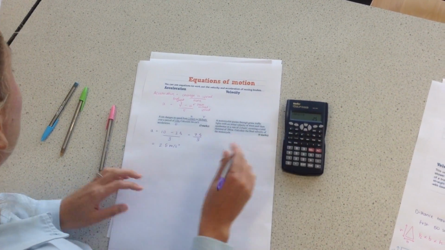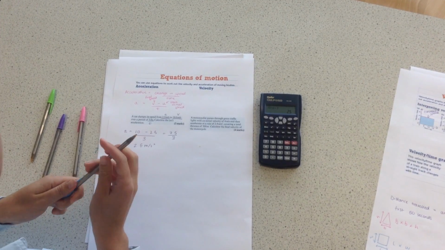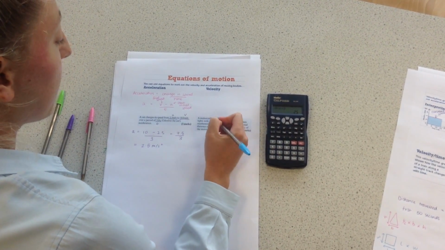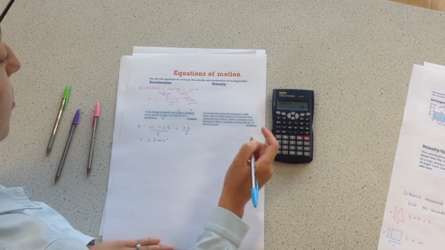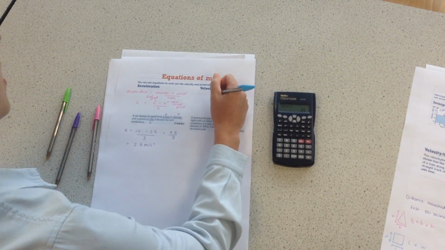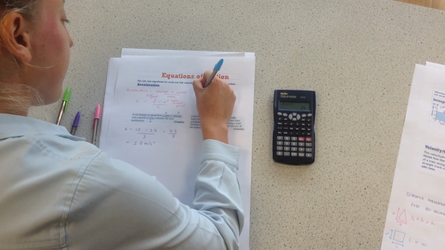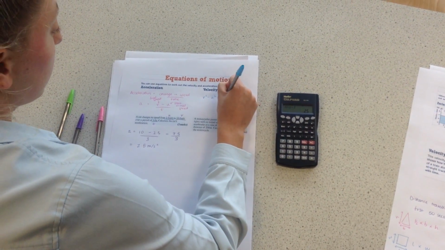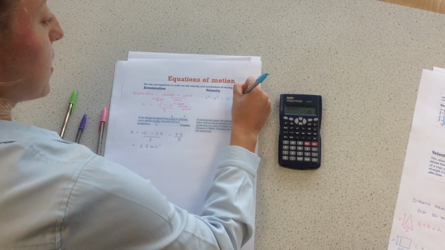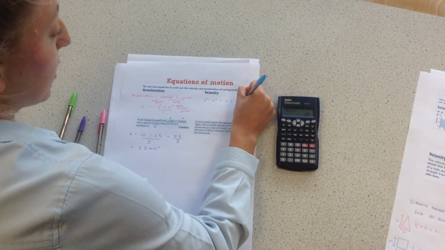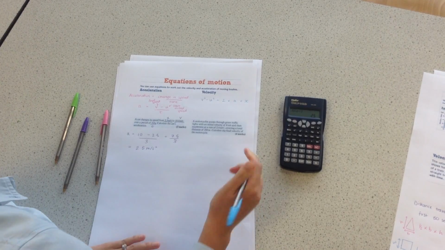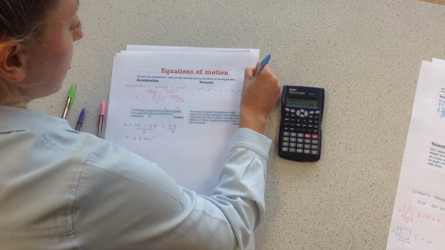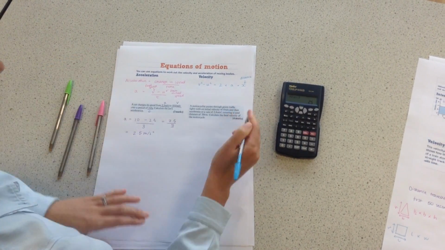There is another formula to calculate acceleration. Now, if they ask you to use this formula, they will give you the formula in the question. You're not expected to remember this one. So, this is V squared minus U squared equals 2 times by A times by X. X is the distance travelled by whatever's accelerating.